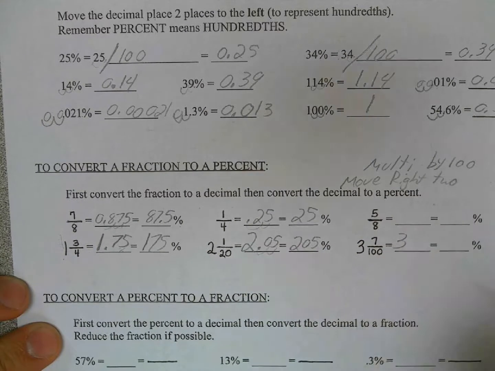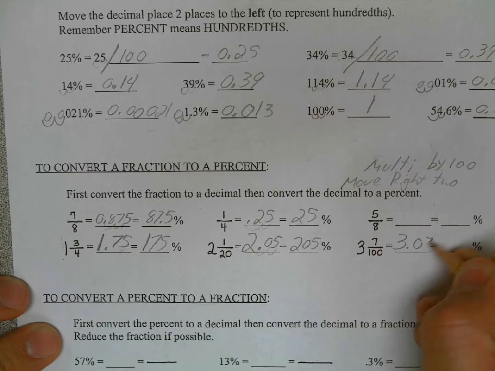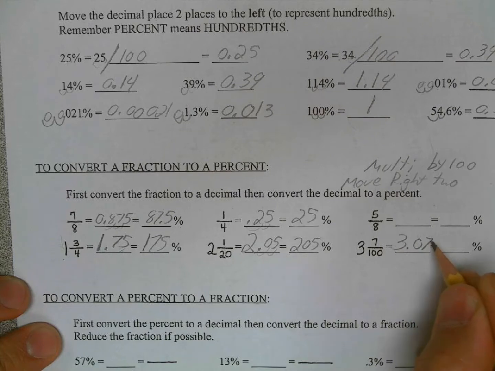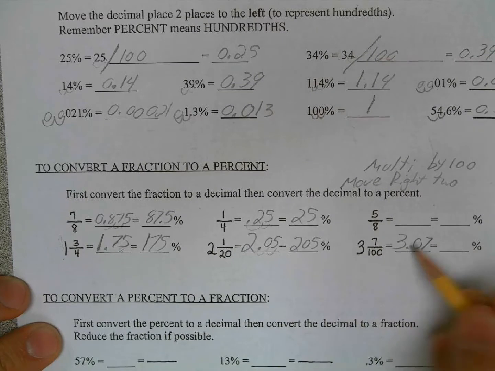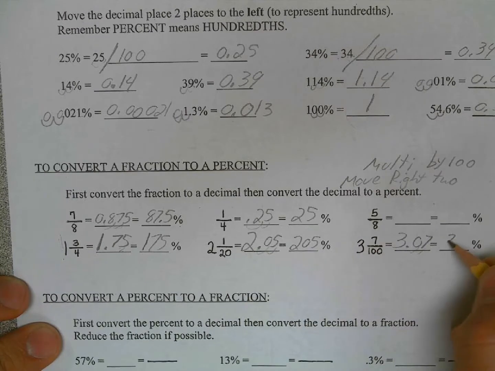3 wholes, and then 7 divided by 100. We also know that the 7 is in the hundredths place, right? That's 7 over 100. So if I move this 2 to the right, it's 307%.